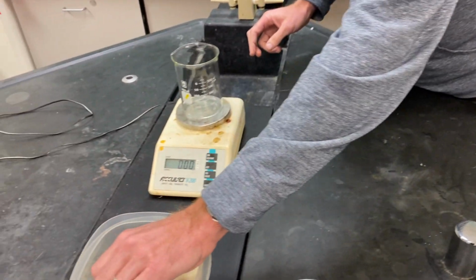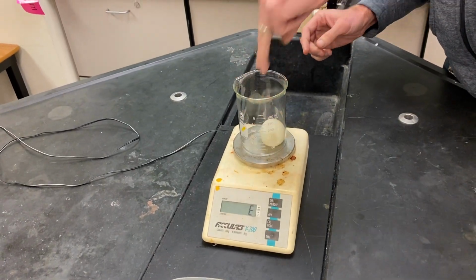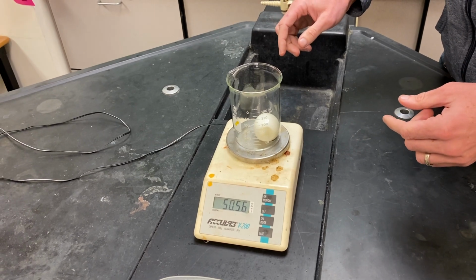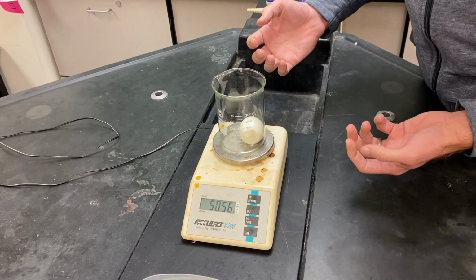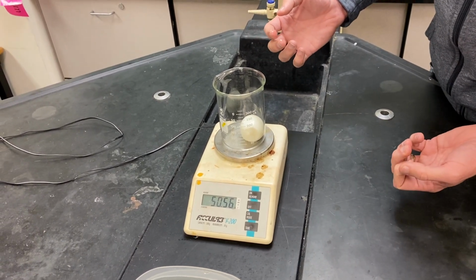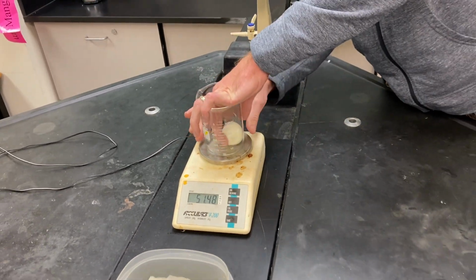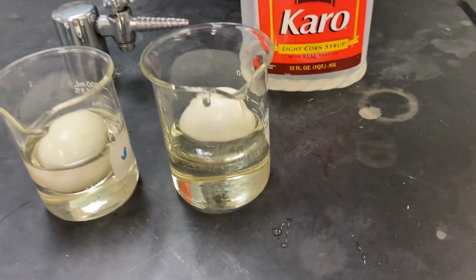Okay, and fourth egg. Here we go. I don't want to drop it because then it might break the egg. That'd be bad. That'd be a different variable, right? If the egg was broken, then the solution could go in way more easily. Might change the outcome. Okay, so this one's a little bit smaller, 50.6. We'll round it up to 50.6. And put that in our fourth solution.